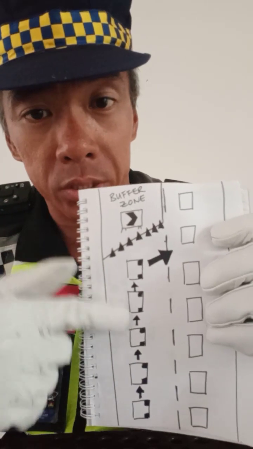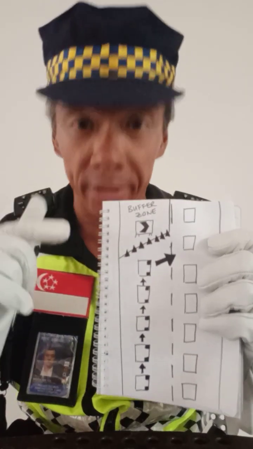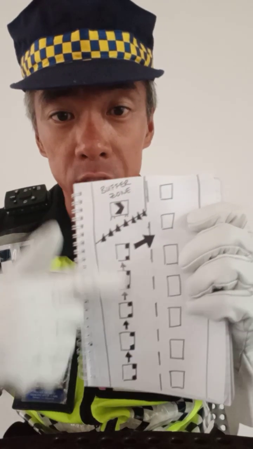And then it will look something like this. Okay, it will look something like this. This is the buffer zone. Now you got vehicles filling all the way to the front, which is what we want. What we want is to see all the lanes fill up like that.